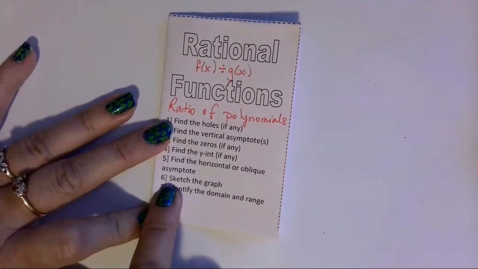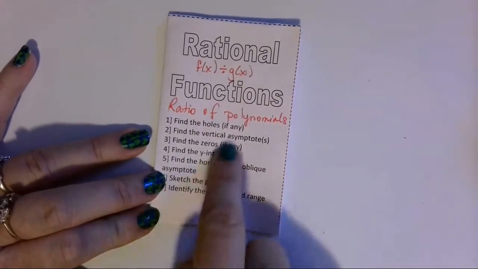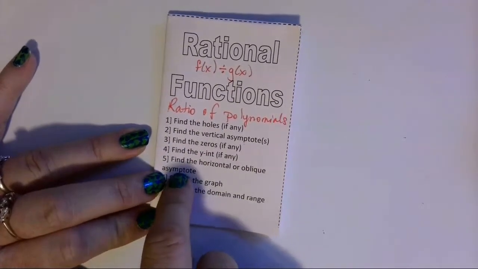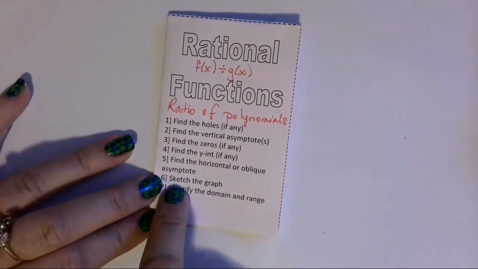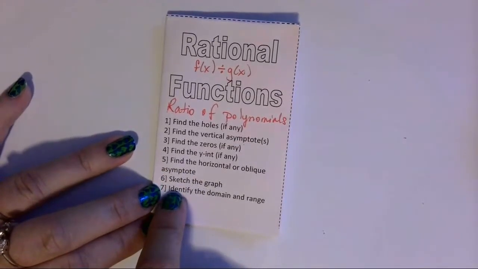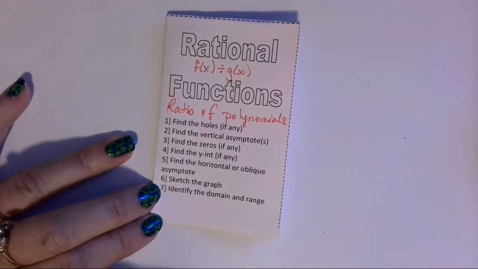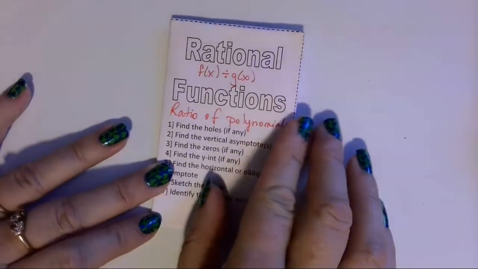So now in this last video we're going to put all those things that we found so far together in order to sketch the graph. And then we're going to use that graph to identify the domain and range of our rational function.